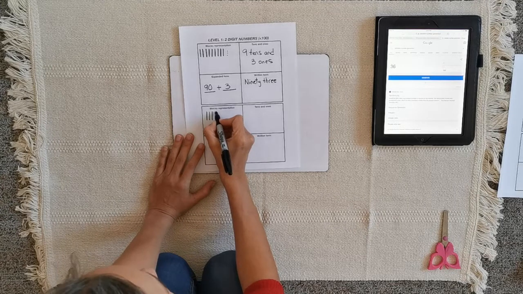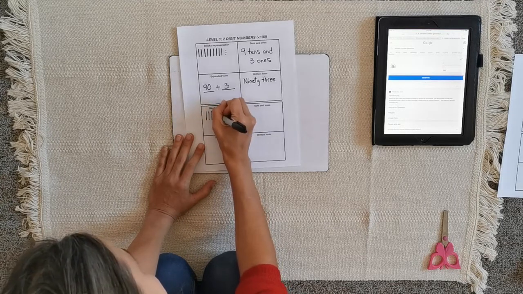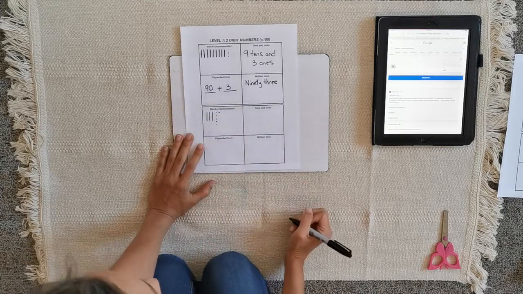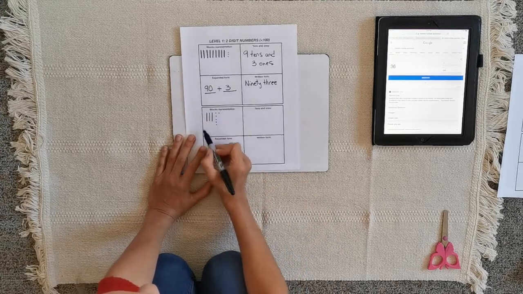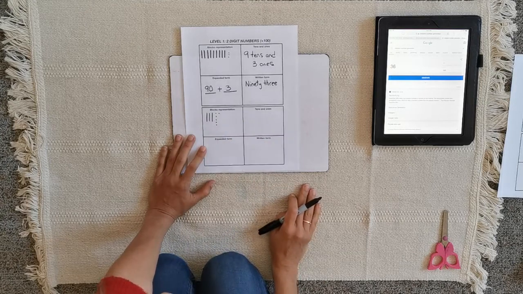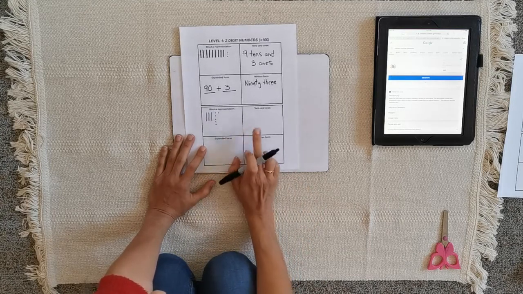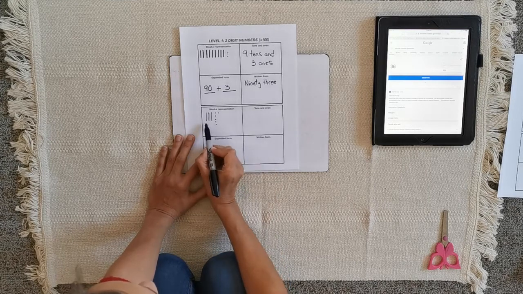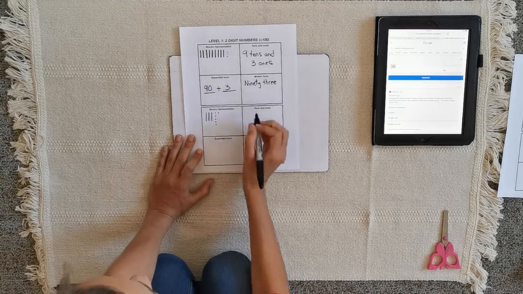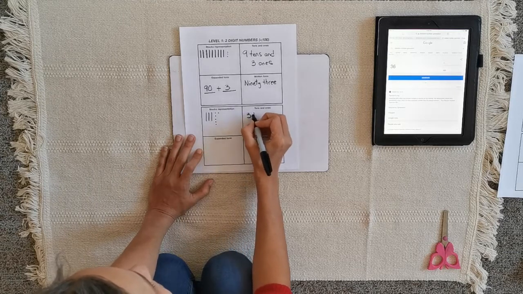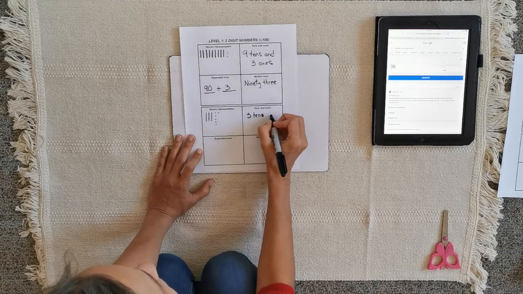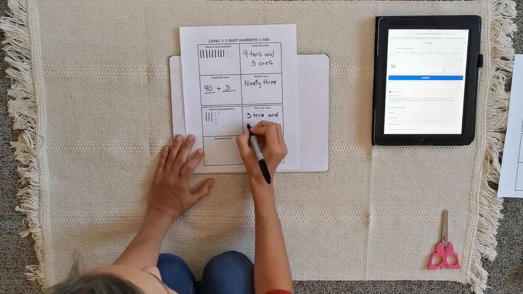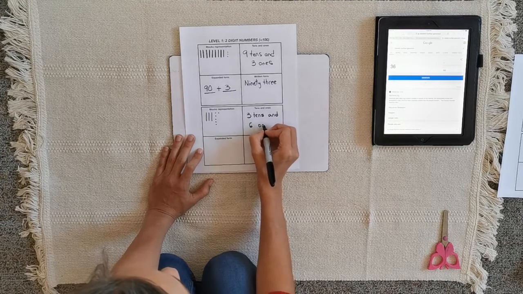And 6 ones: 1, 2, 3, 4, 5, and 6. Done with the block representation, with my drawing. How many tens and ones has the number 36? You just need to check here. How many 10 bars? 3 tens. And how many ones? 6 ones.